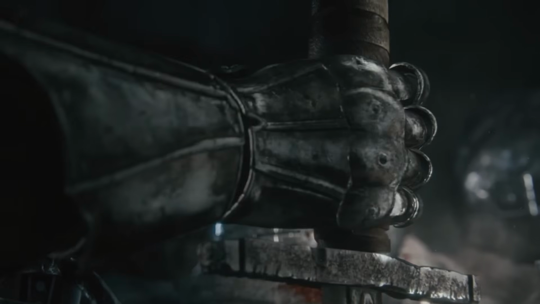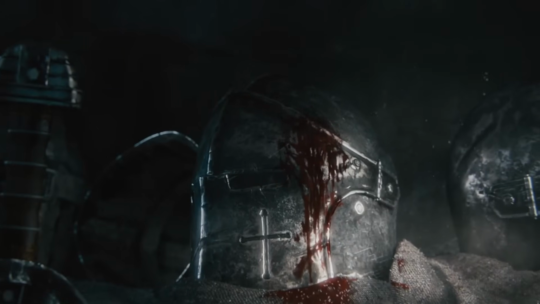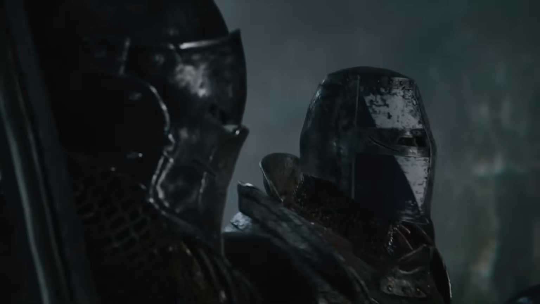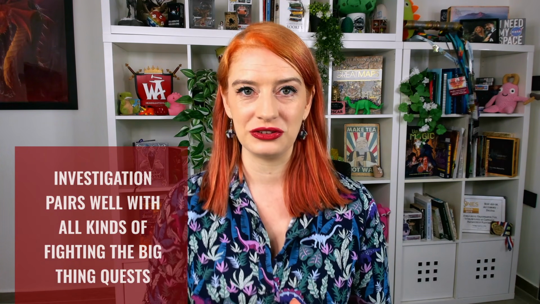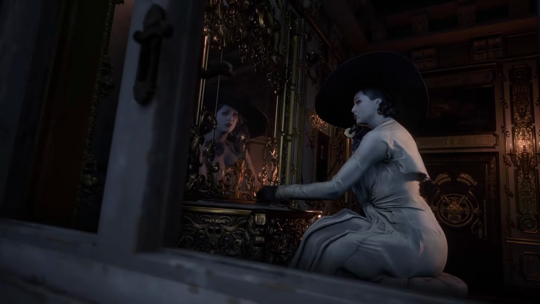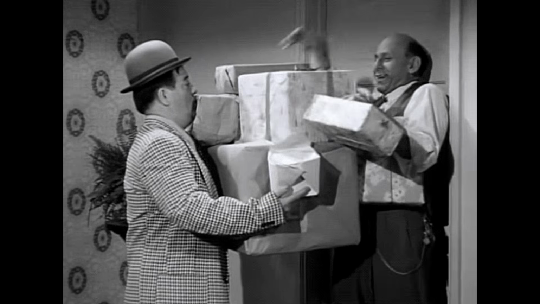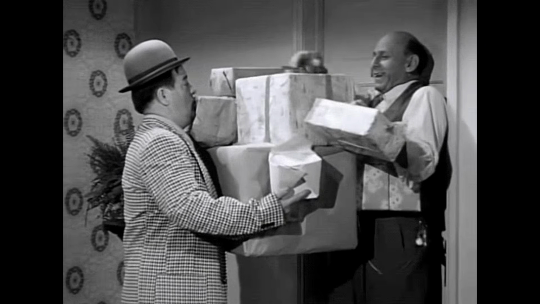Or what if your big bad evil guy is a whole force in a castle? In this case, combining another quest type makes sense, because running at a castle with your sword is absolutely the dumbest thing your players could try. Investigation pairs well with all kinds of fighting the big thing quests. Where is the big bad? What is their weakness? How can we infiltrate the castle or lair? And yes, disguising yourself as an escort or delivery guy is totally an option.